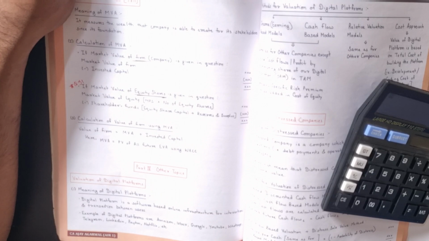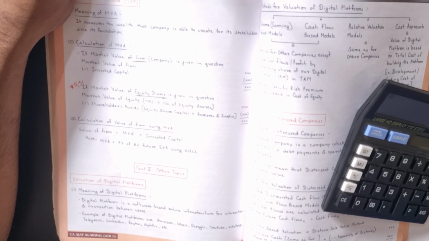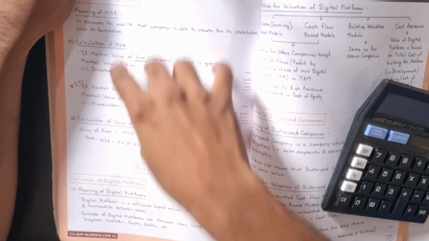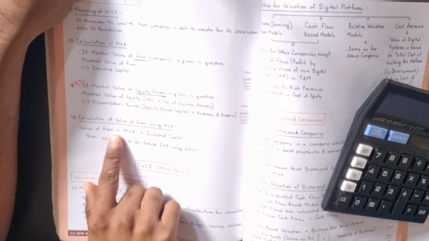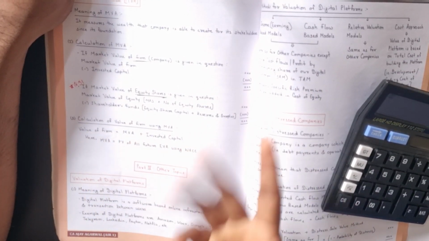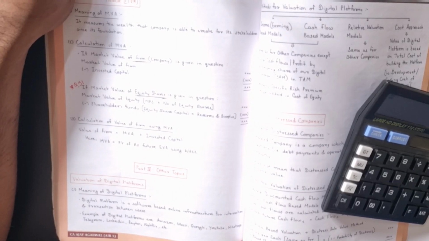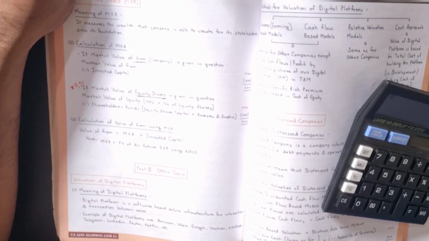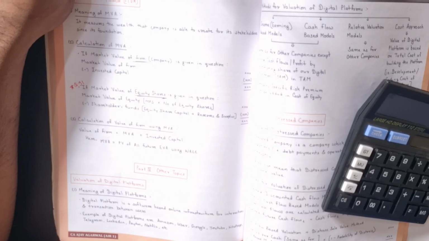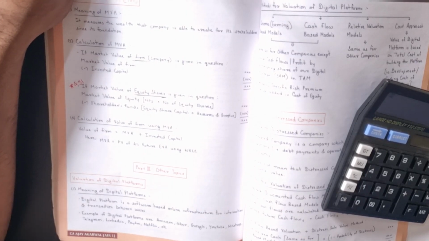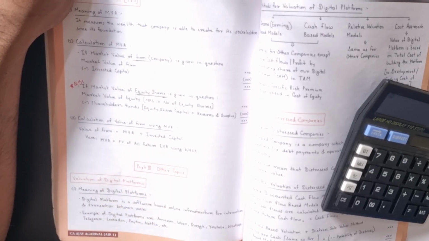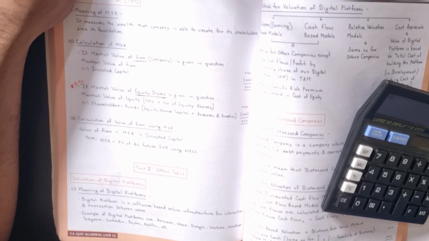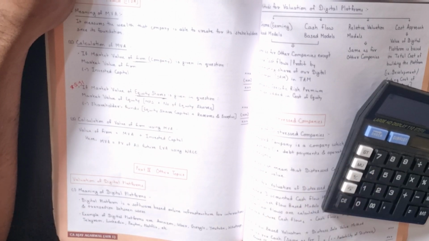Calculation of value of firm using MVA. That is, how do you calculate MVA? Just use this formula, just reverse it. So how is it the value of firm? MVA plus invested capital becomes your value of the firm, right? And how do you calculate MVA? MVA is PV of all future EVA using WACC. Ultimately, your MVA should be the PV of all future EVA only, right?